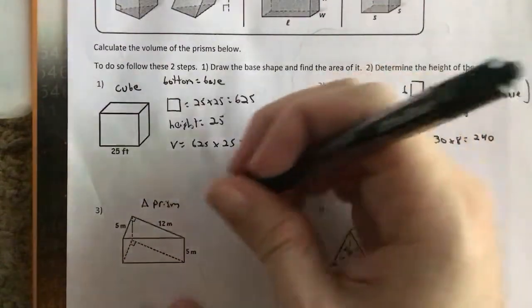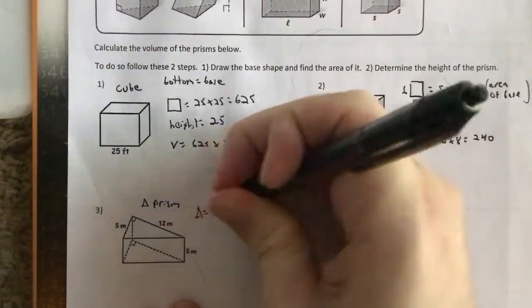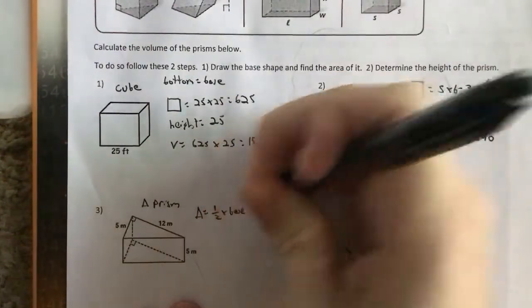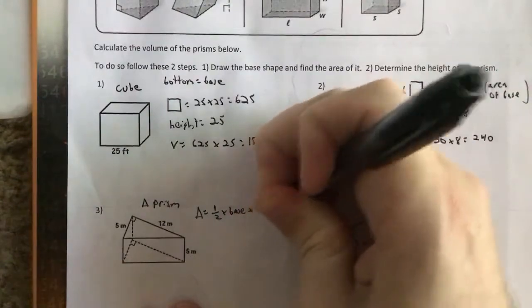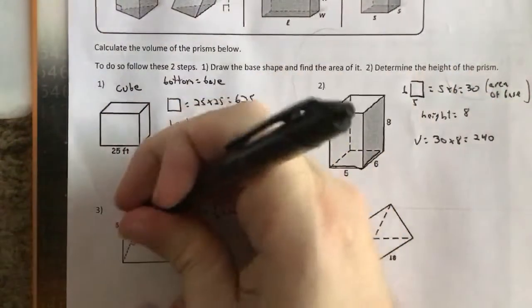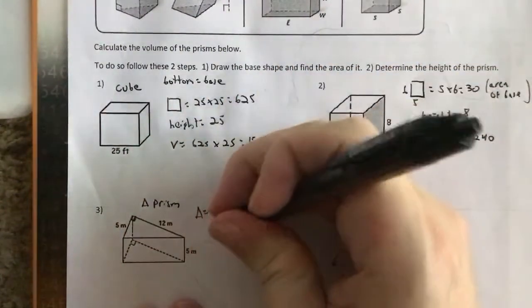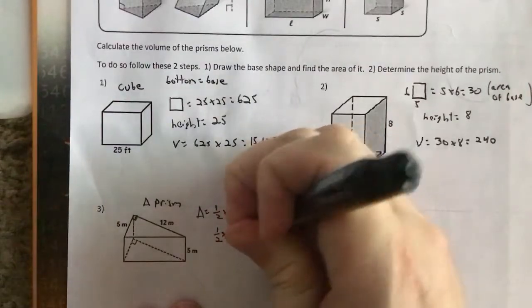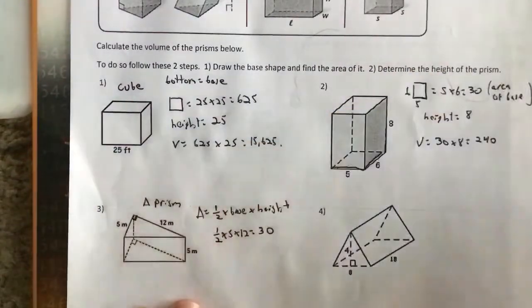To find the area of a triangle, remember it's 1/2 times base times height. That is the formula for area of a triangle. Okay, the base and height for any triangle are the sides connected by your right angle. So in this case, your right angle is with the 5 and 12 pieces. So those are your base and height. So I do 1/2 times 5 times 12. That gives you 30.